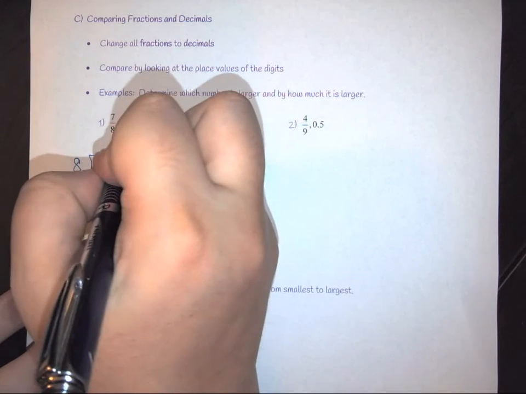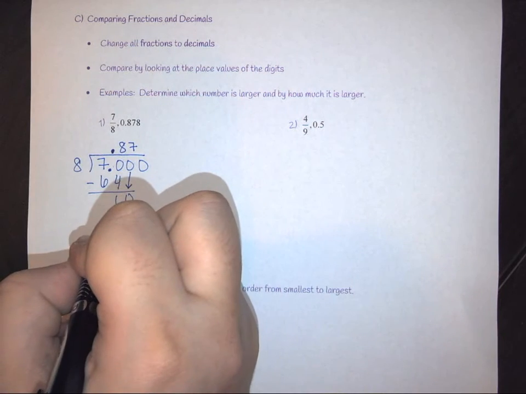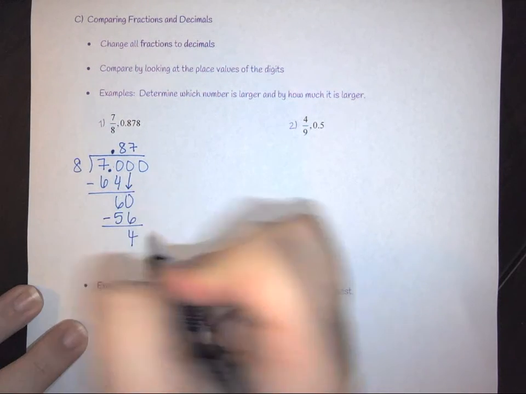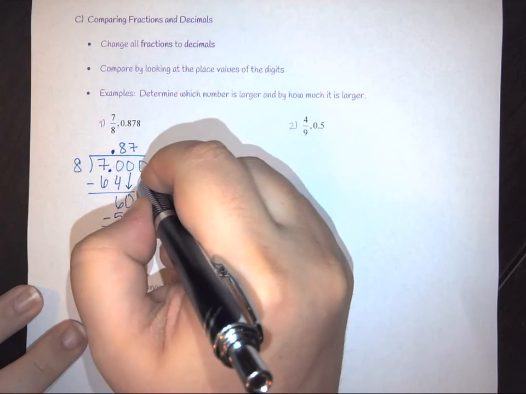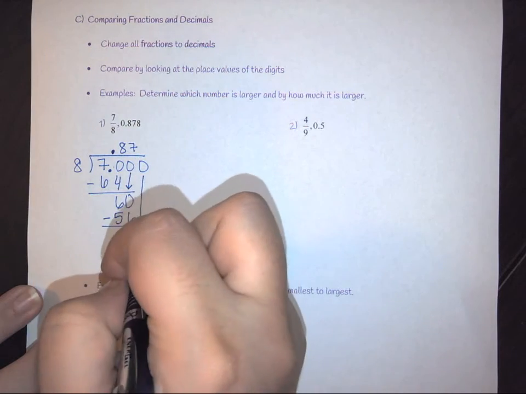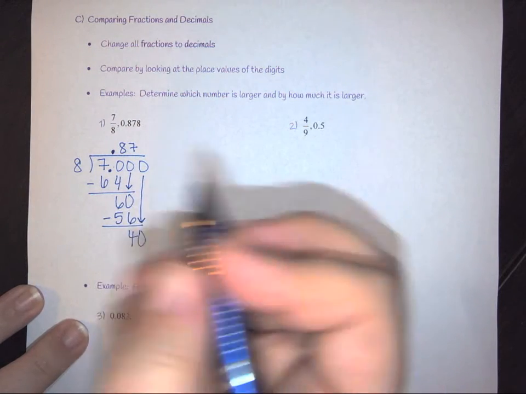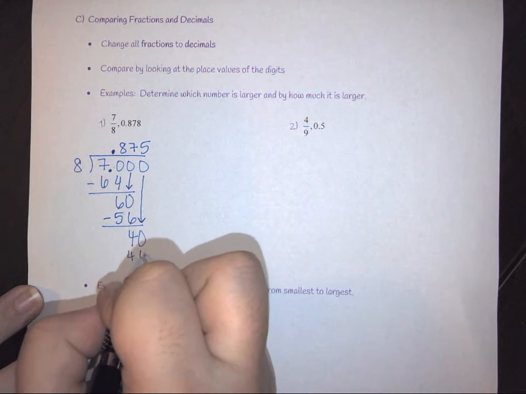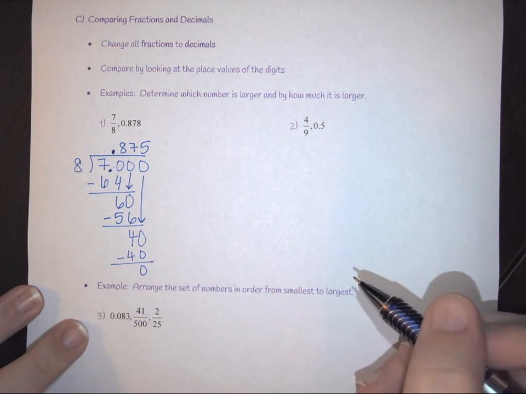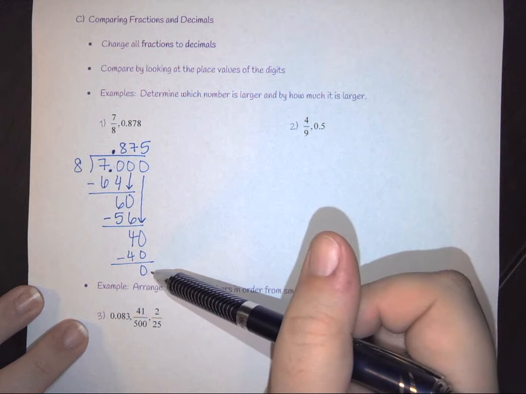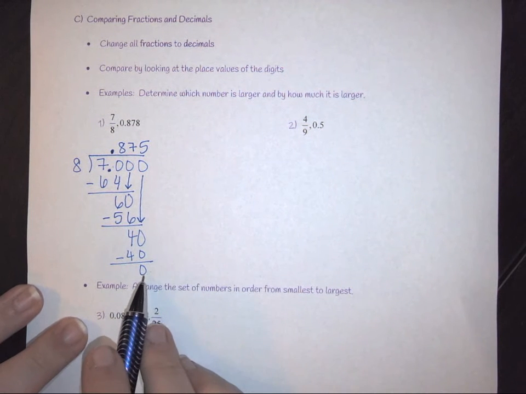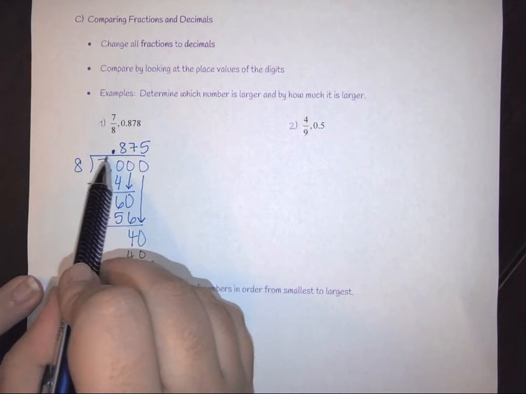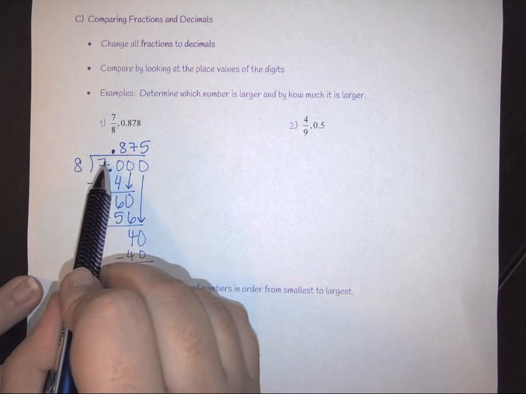8 goes into 60 7 times. 7 times 8 is 56. When we subtract, that leaves behind a 4. 8 does not go into 4, so we carry down another 0, which is 40. 8 will go into 40 5 times. 8 times 5 is 40. When you subtract, you're left with 0. And this is one way that we know that we can be done with our long division, because we get a 0 on the bottom. Therefore, the decimal that we received is this number here on top.